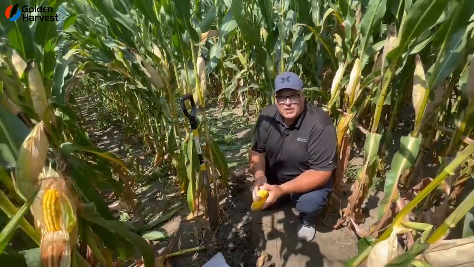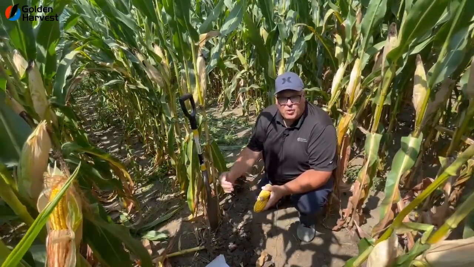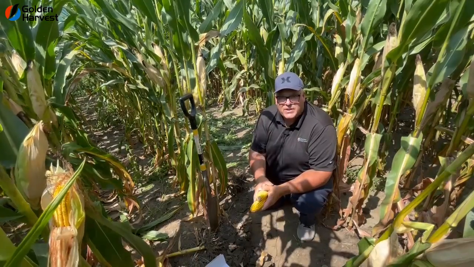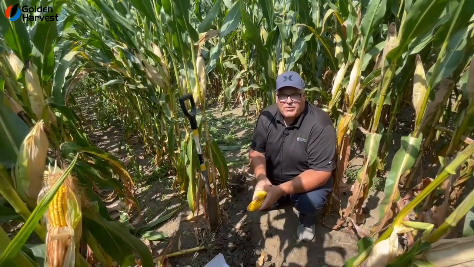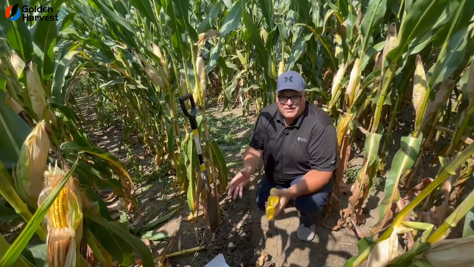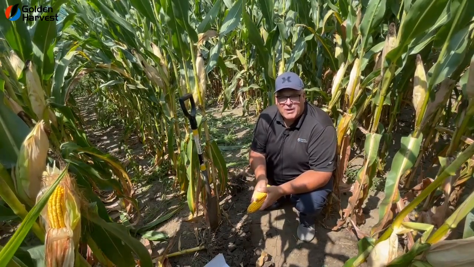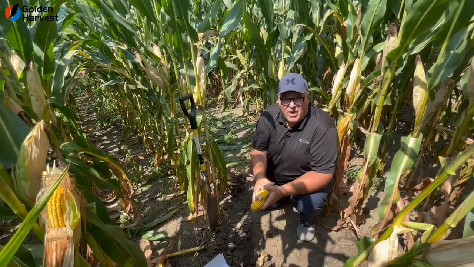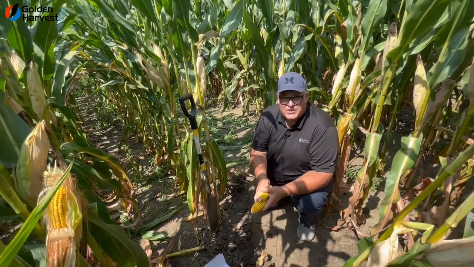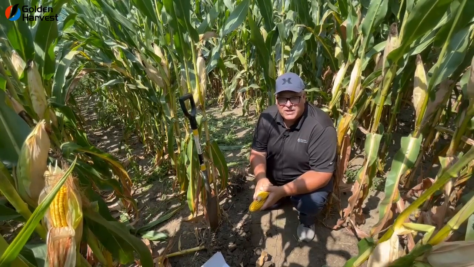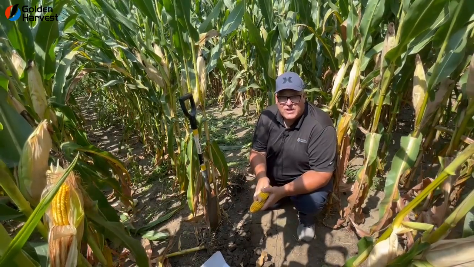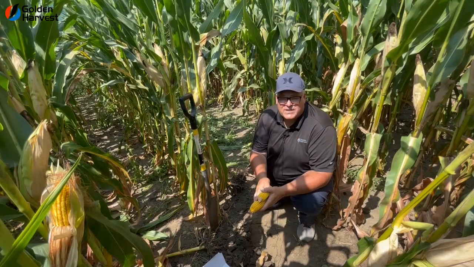We'll see that commonly work well, where we'll pull the plug on that compaction layer, allow a saturating rain event to pass through that, and allow better root development to, over time, break up that compaction. The best thing we can do, obviously, is to prevent compaction from occurring in the first place by really monitoring our tillage practices as well as soil conditions when we're making those passes.